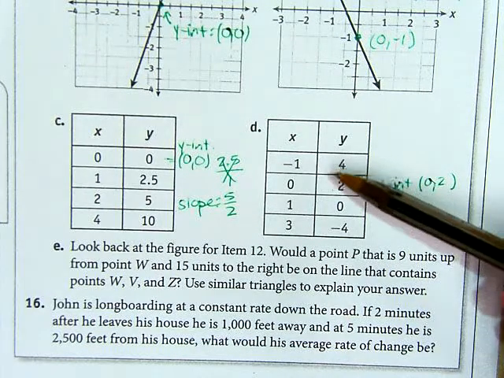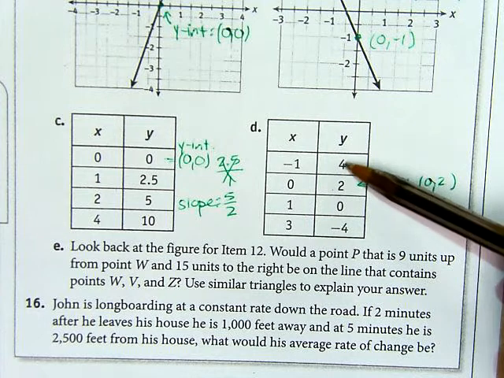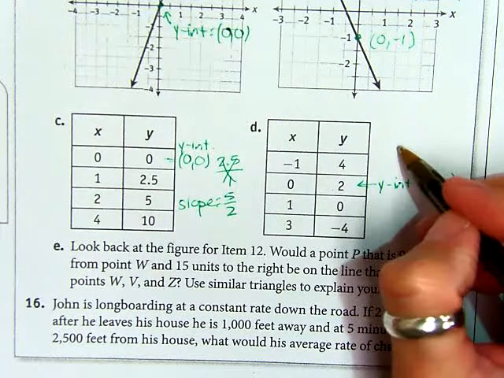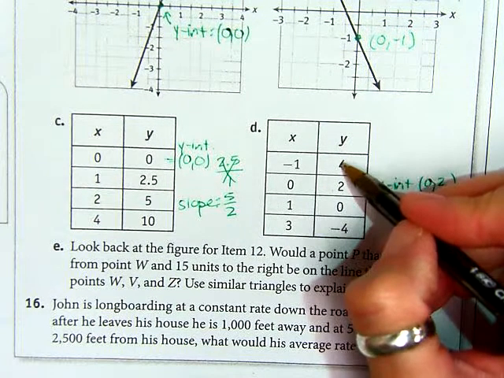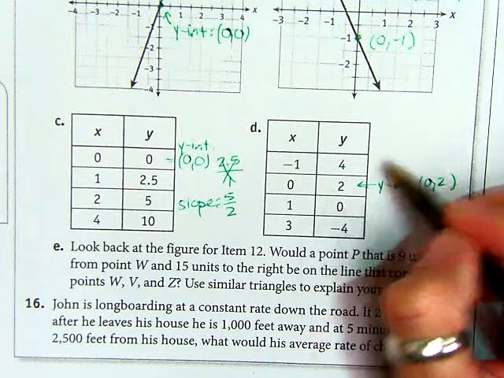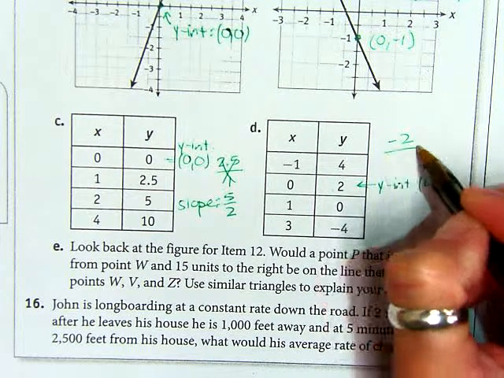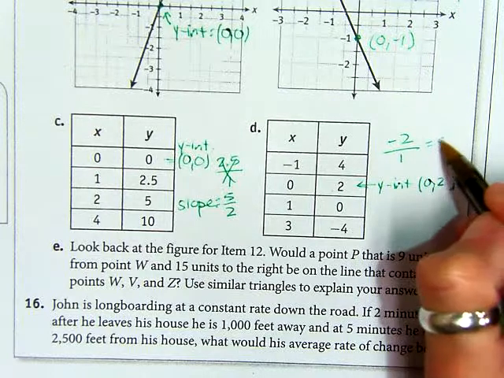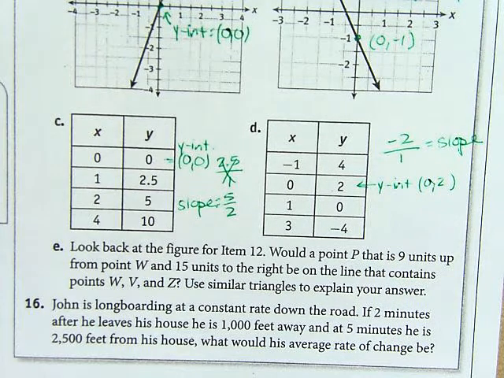When I look over here, I went from 4 to 2, so I went down 2 and to the right 1. So that's going to be my slope for this one.